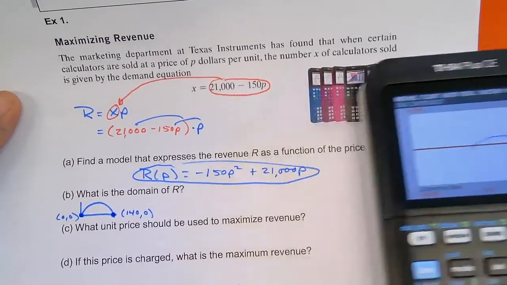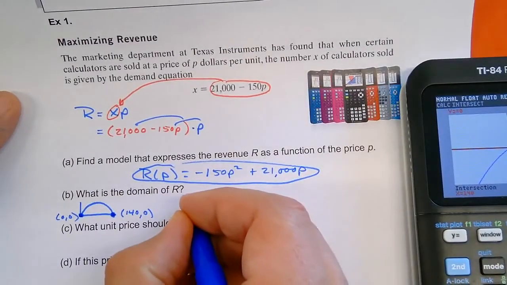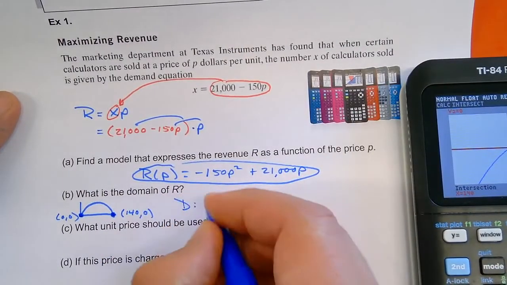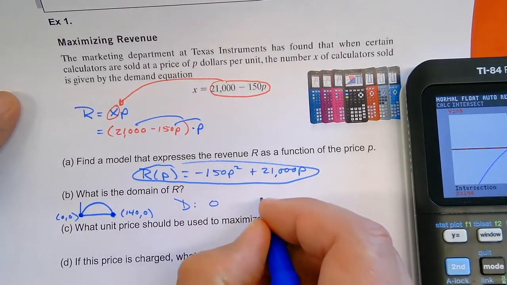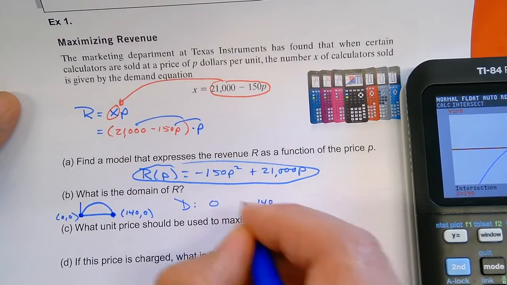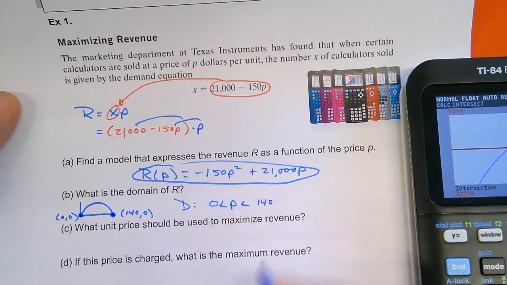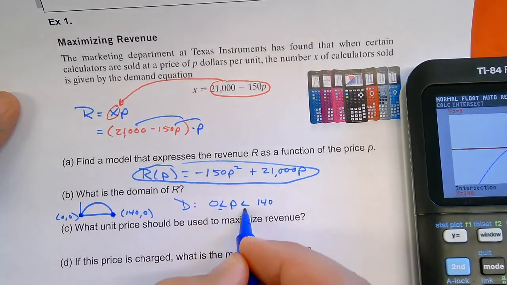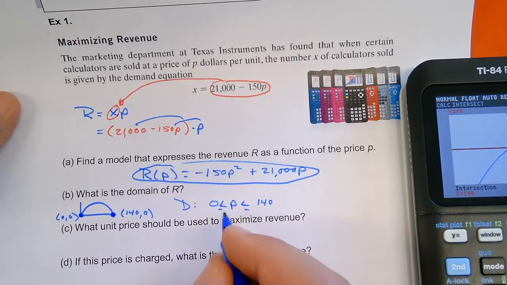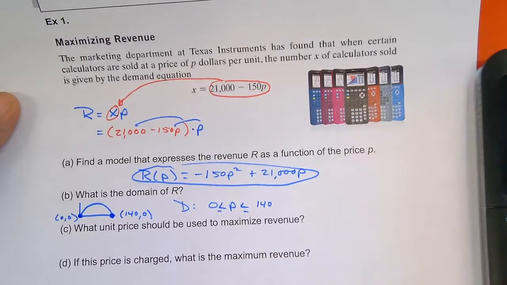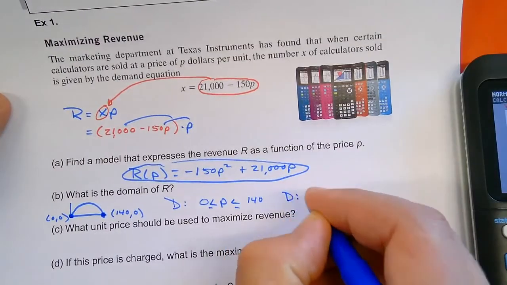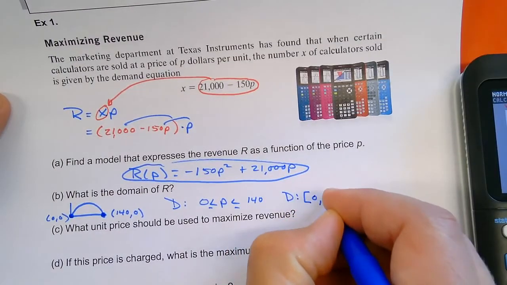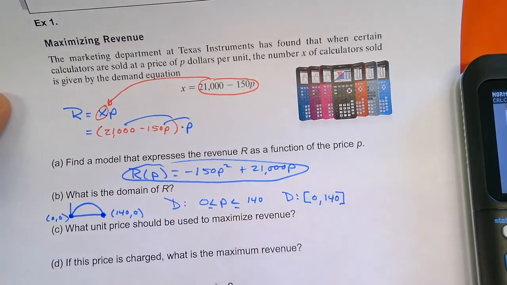Okay. So domain, if you're looking at it as a set, your domain is low number, then P in the middle, then high number 140, with less than signs. If you want to talk about 0 revenue, we can put equal to as well. If you want to do interval notation, which I prefer, I'm just going to go low number to high number, 0 to 140.